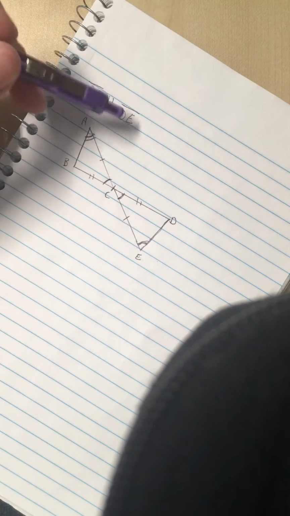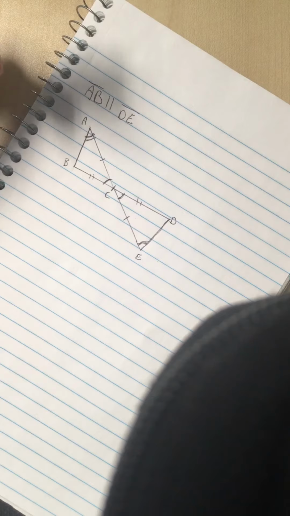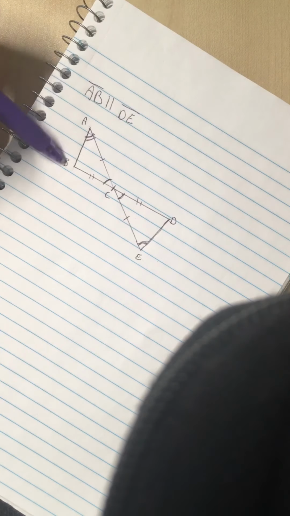This one was more of a term thing, but still really not too difficult when you just start to break it down and find out what is congruent and what can you make congruent, and just through that we have proven that AB is in fact parallel to DE.